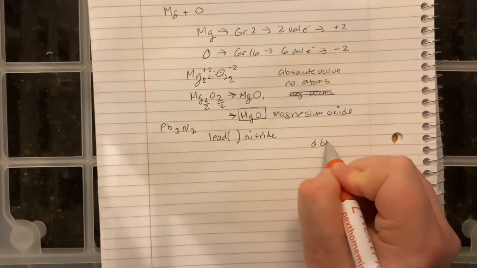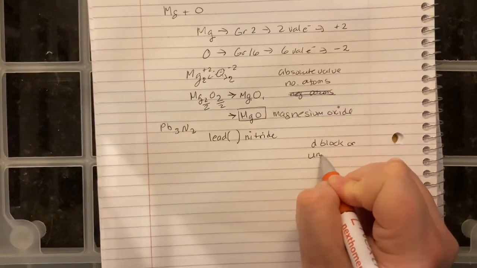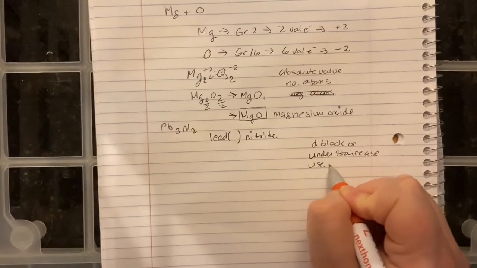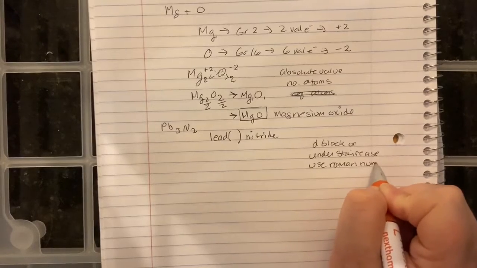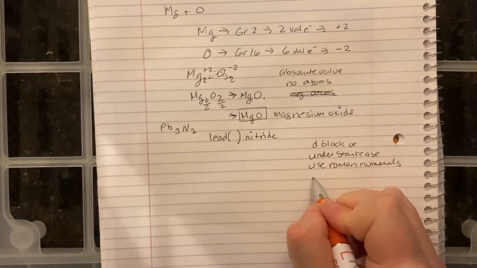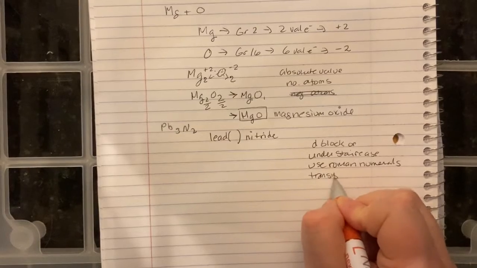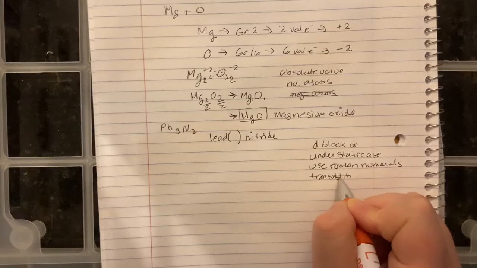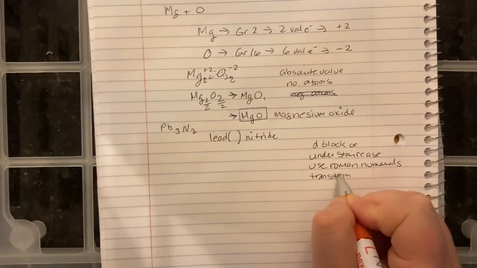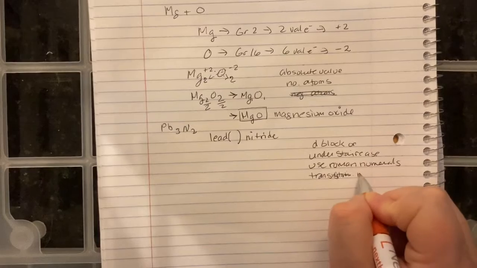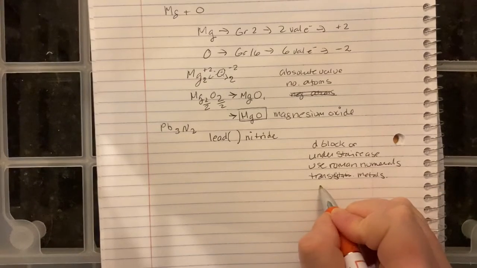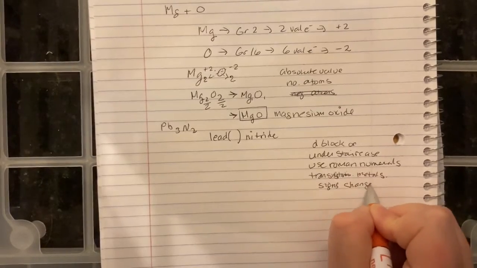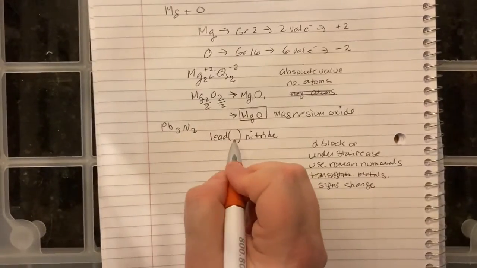Anything in the D block or under the staircase, use Roman numerals because they're transition metals. Transition means to change. I can't spell. Transition metals. So their signs change. Okay, so we have to figure out what that sign is.